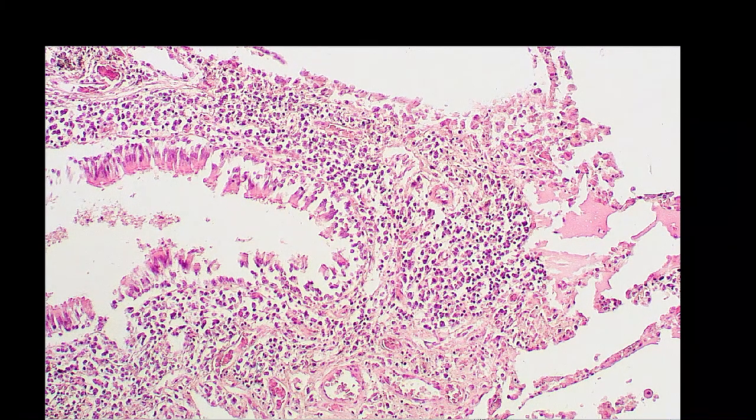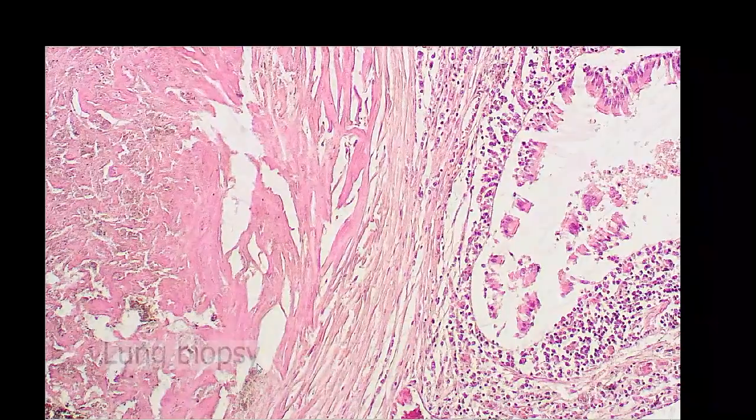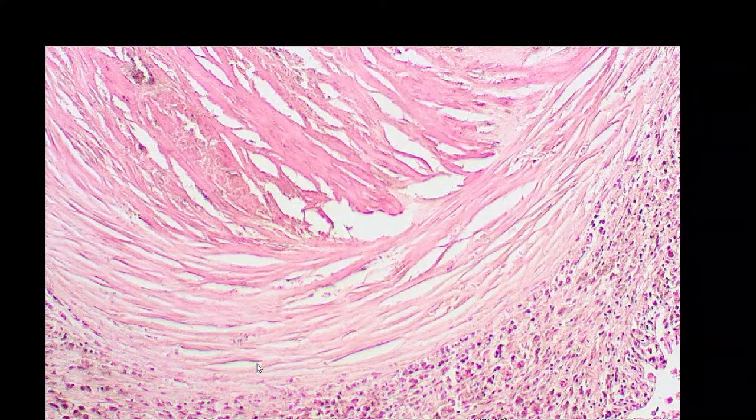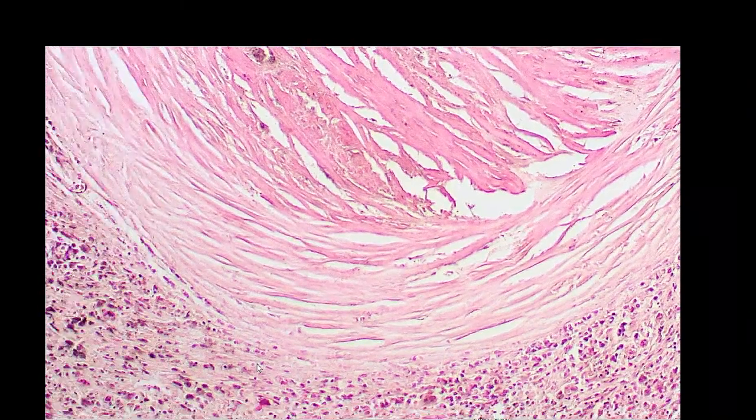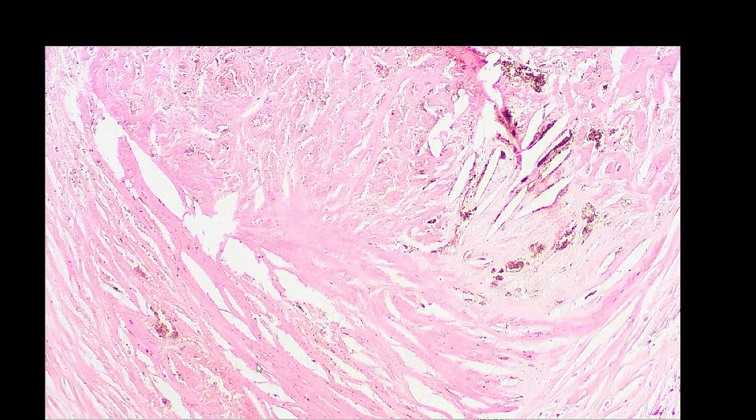This is just showing an example of what happens when that is complete. This is a lung biopsy in a patient who's exposed to a lot of silica, and this is a big scar that's been left. So this is the end product of that process of granulation tissue, and you can see it's really just pink, wavy, hyaline tissue.